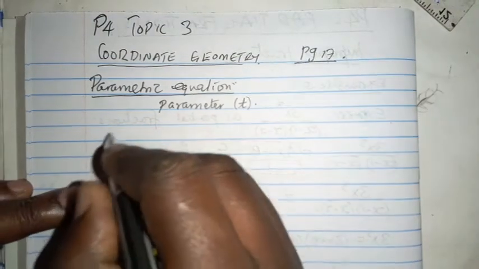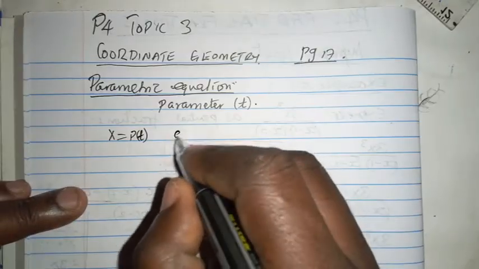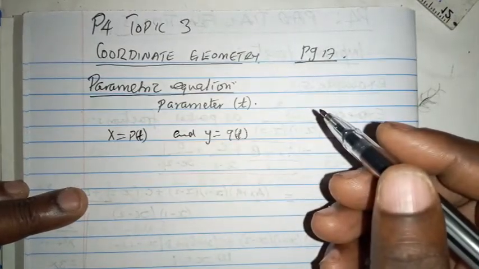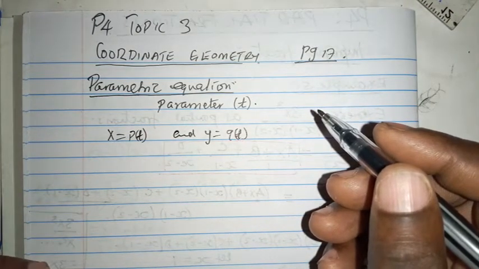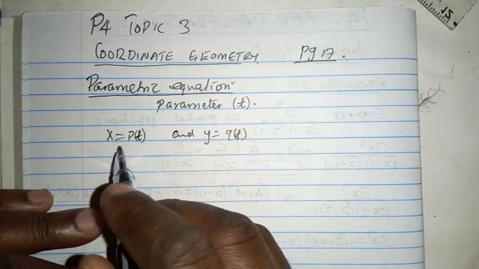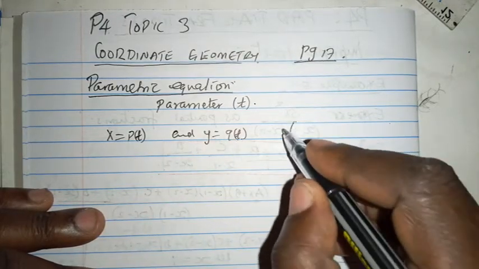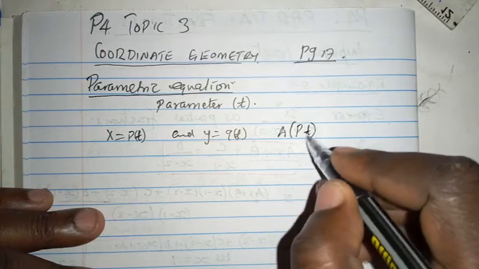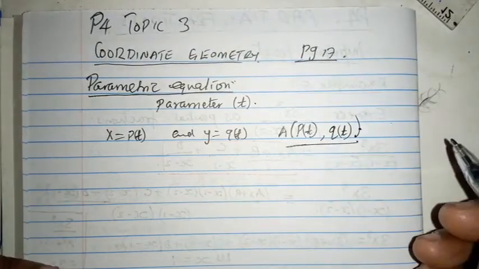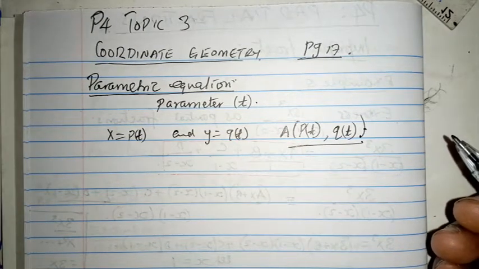And of course, a curve can be defined using parametric equations. For example, if x is equal to p(t), a function of t, and y is equal to q(t), each value of the parameter t defines a point on the curve with coordinates. So the point, let's say point A, can have coordinates (p(t), q(t)), depending on what t is and how we are going to substitute the value of t.